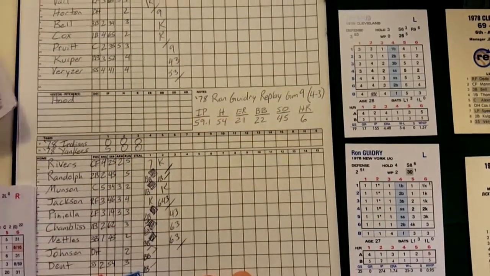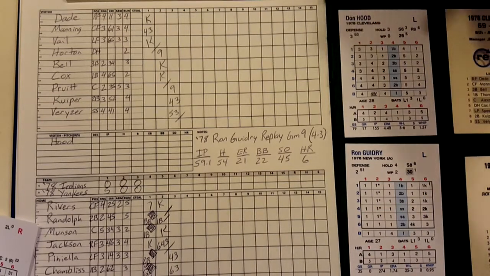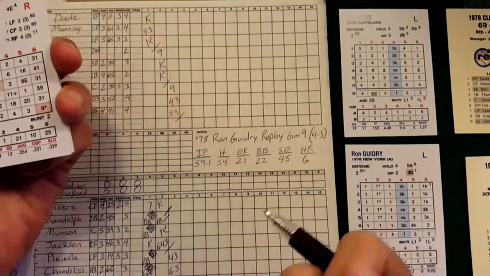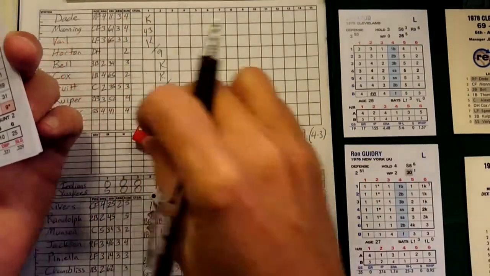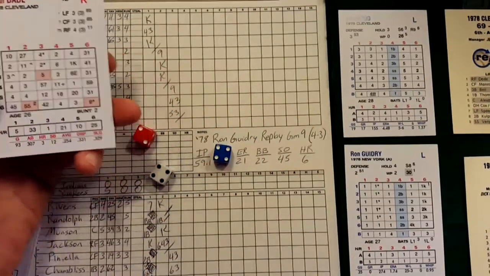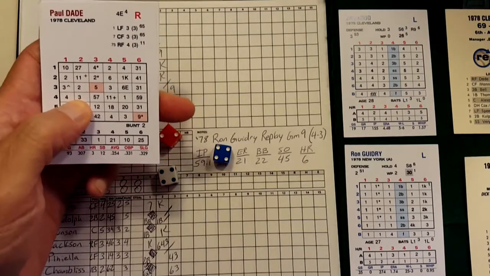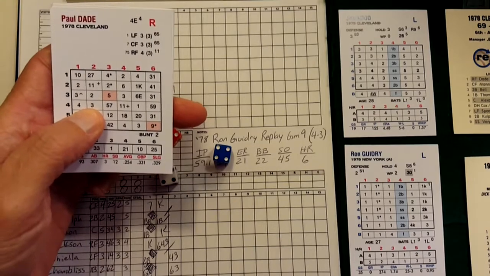It's 5-0 Yankees. We are through 3 innings. Let's go to Dennis Kinney. Well, they're not up. Never mind. Paul Dade, 2-4. We'll make that change in a minute. Dennis Kinney is in the bullpen. That's what I was thinking. 2-4 is a 3, and then a 2-4. So a 4 in column 2 is a strikeout.